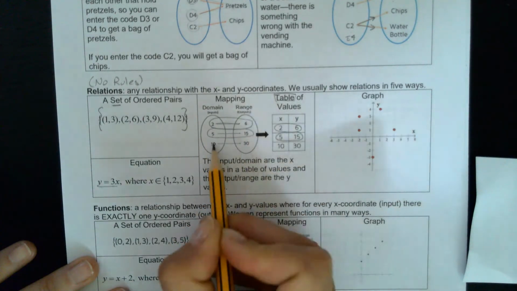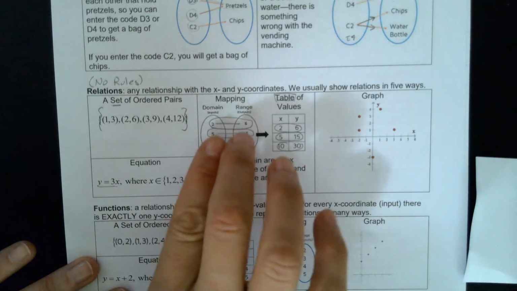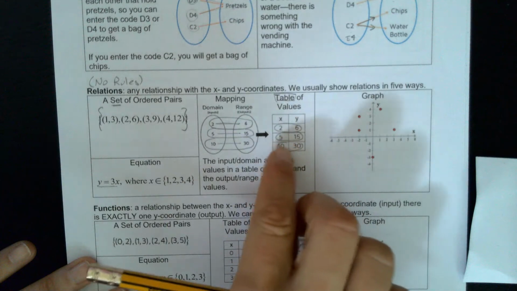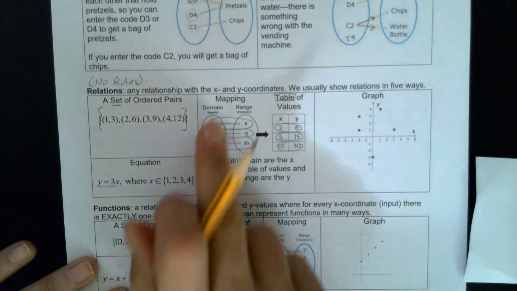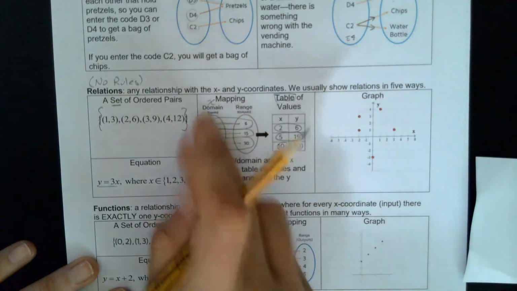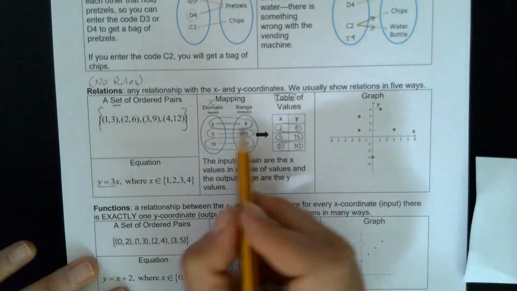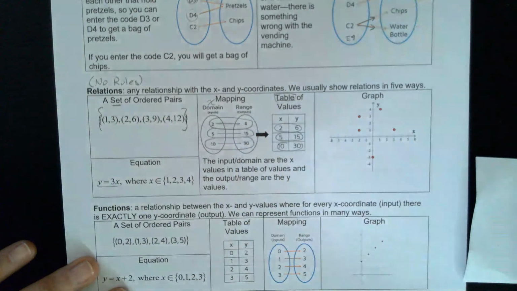5, 15, 10, 30. So if you want to write a mapping and change it into a table of values, the first circle, the domain or the X values, goes into the X column. And the second one goes into the second column, because this is the range, the Y values.